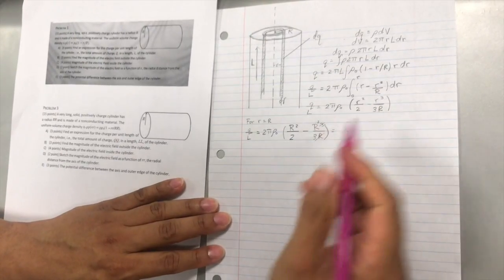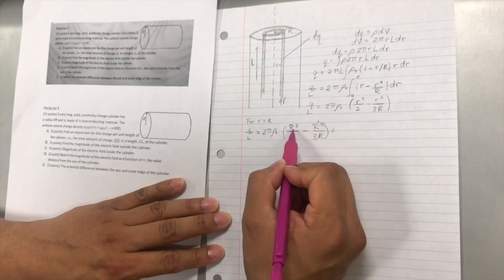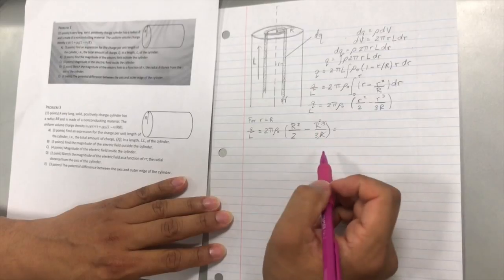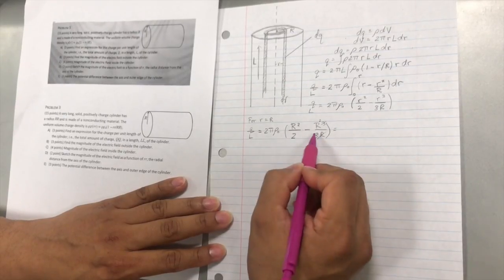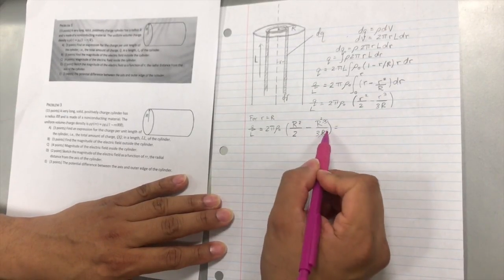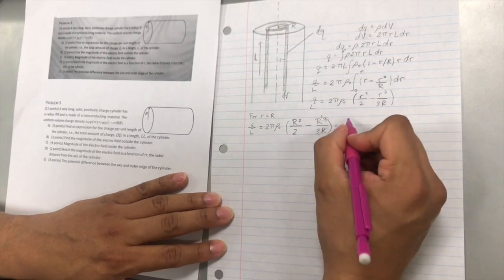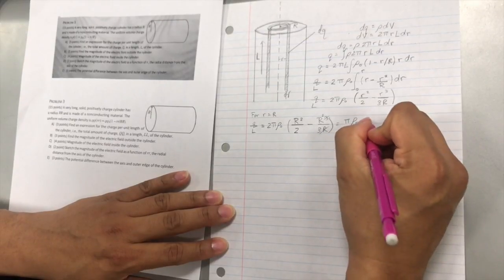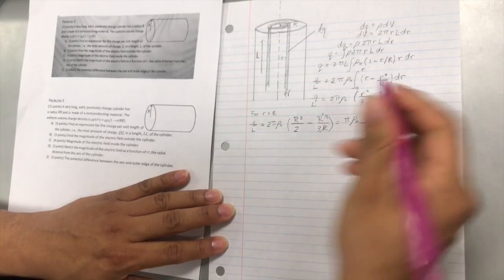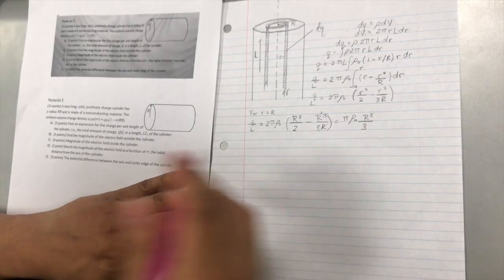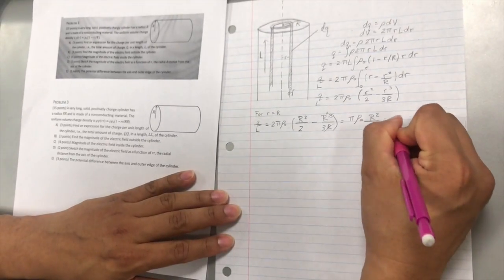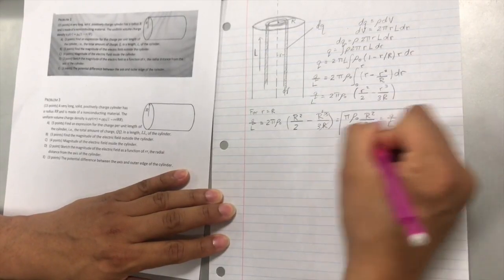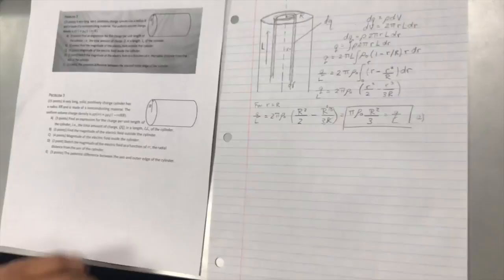Now, this is quite simple. R squared over 2 minus R squared over 3. So what's 1/2 minus 1/3? That's 1/6. And we have the 2 over here, so this becomes... and just to make it clear, this is our answer for A.